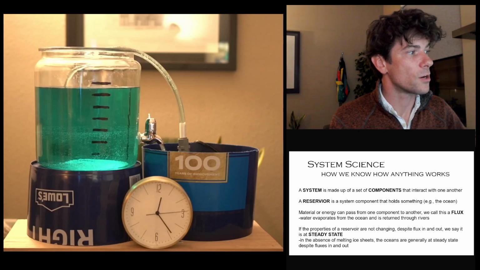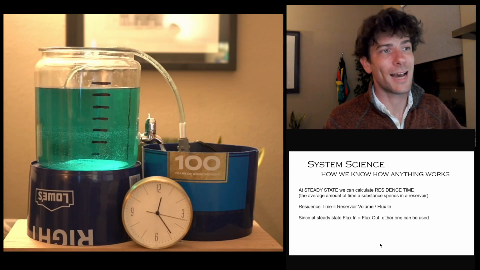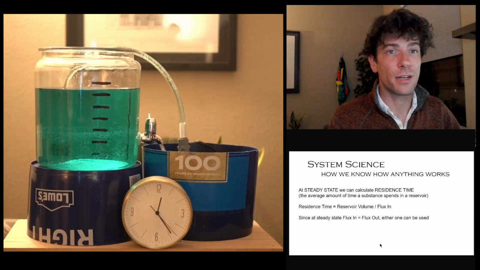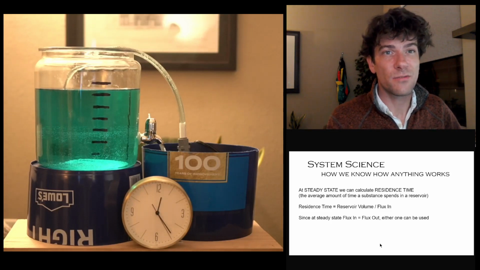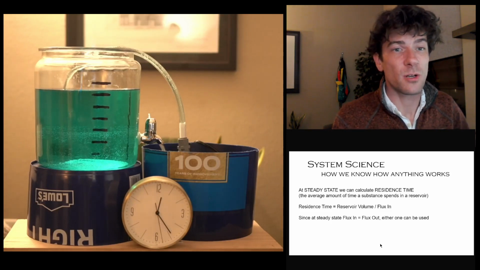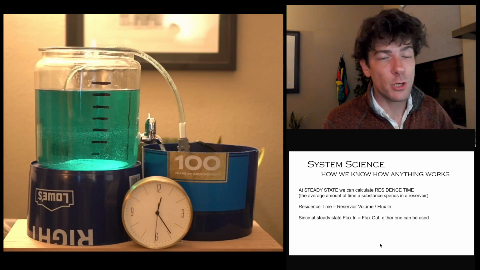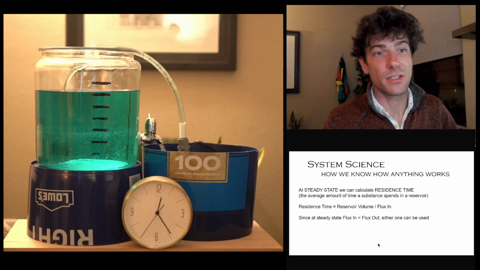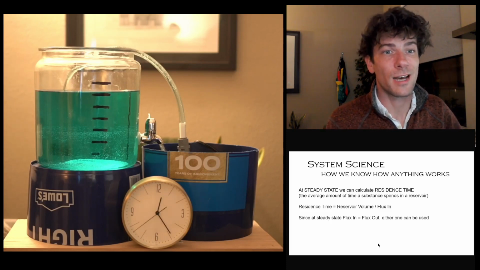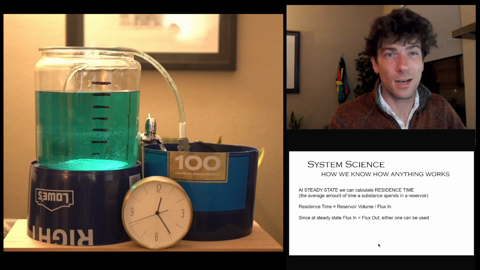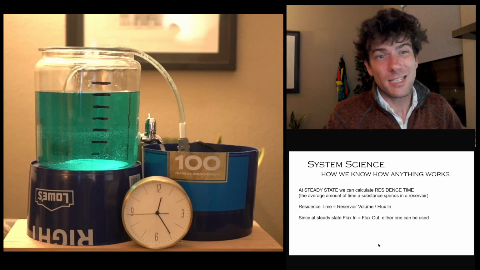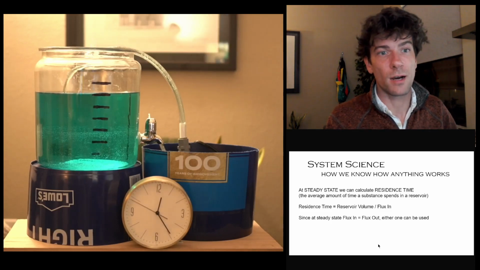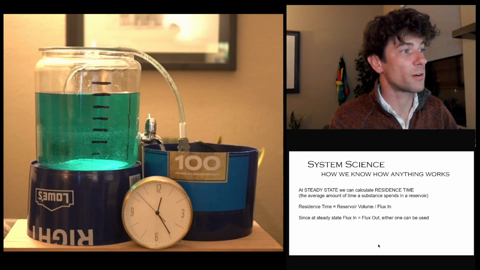If a reservoir is at steady state, that means that the reservoir volume is not changing, but there is flow in and flow out. And because of that state, we can calculate something called a residence time. The residence time is just the average amount of time a substance spends in the reservoir. You can calculate that very easily. It's given there at the bottom. Residence time equals reservoir volume divided by the flux in. And since the flux in equals the flux out at steady state, you could use either one: volume divided by flux in or volume divided by flux out.